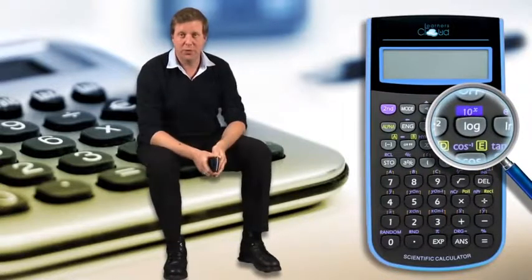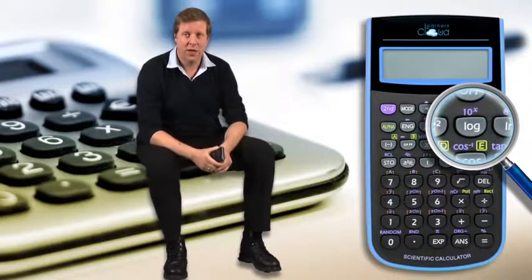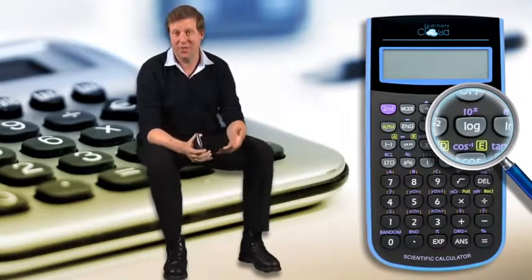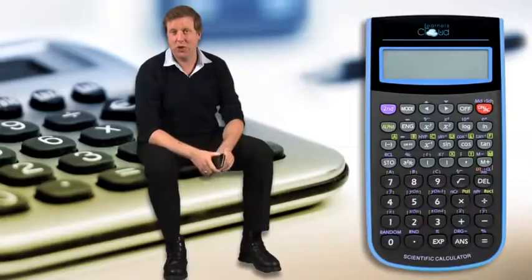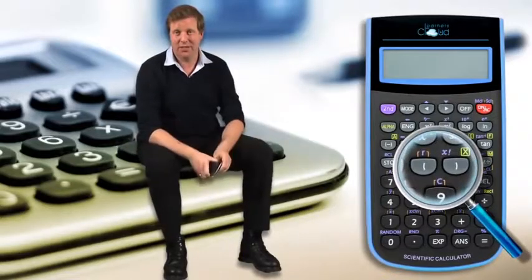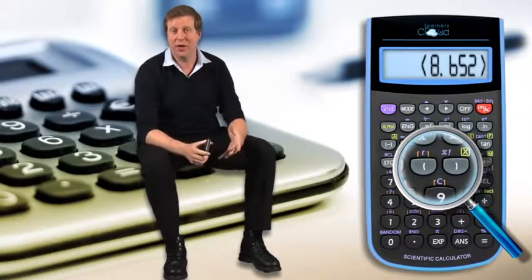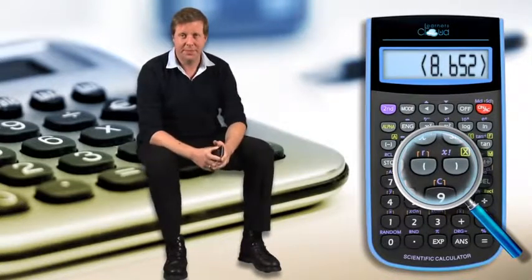Now you will see above the button that says log on the calculator keypad, there is a purple symbol that says 10 to the power of x. So again, this is accessed using the second button, and it's a useful button to have if we're performing a calculation between two numbers that are in standard form. Now, if you do have two numbers in standard form that you are performing a calculation on, you must make sure that you use those brackets buttons to put a bracket around each number in the calculation so that the calculator will do it correctly.